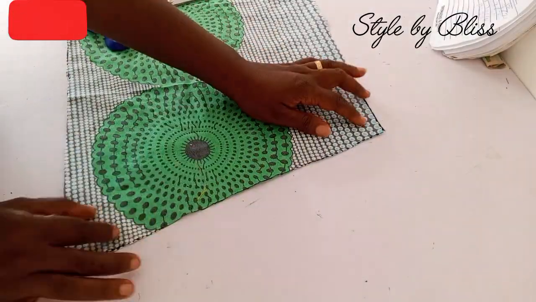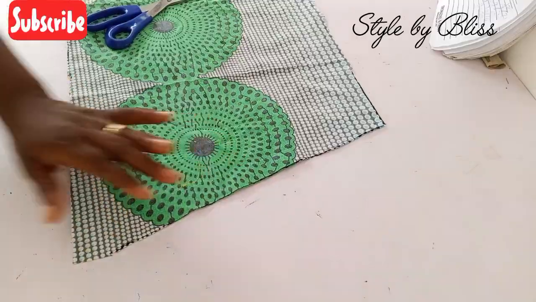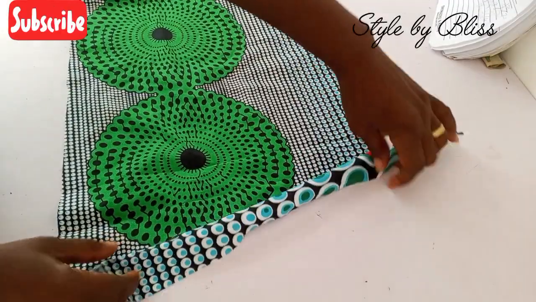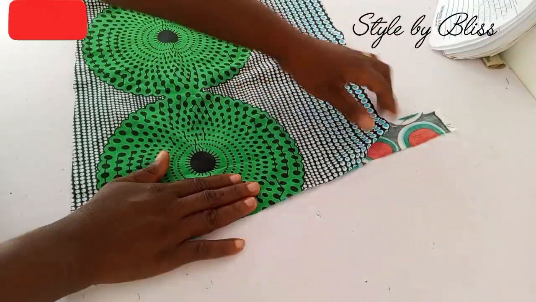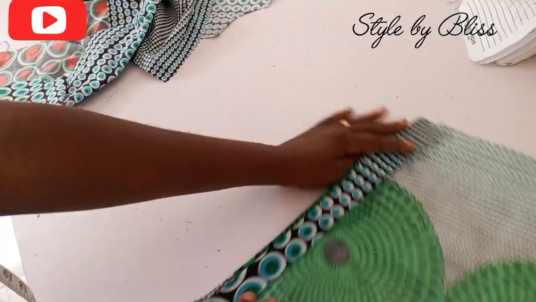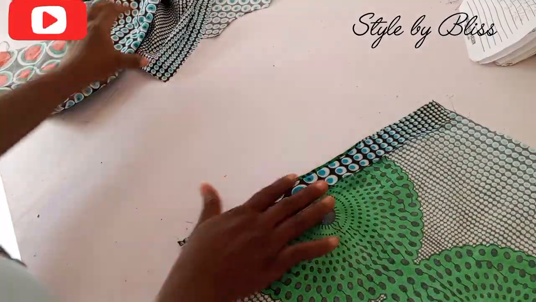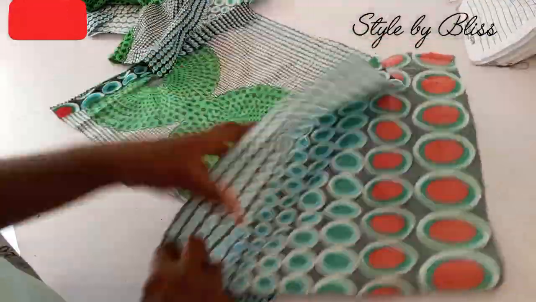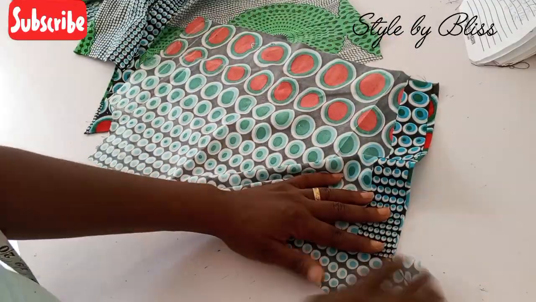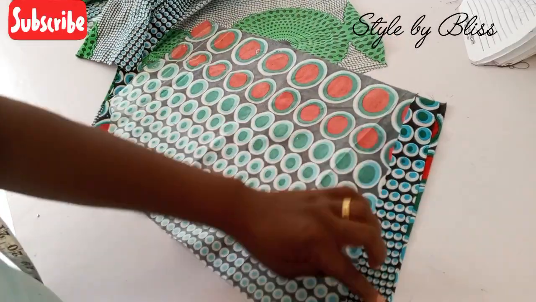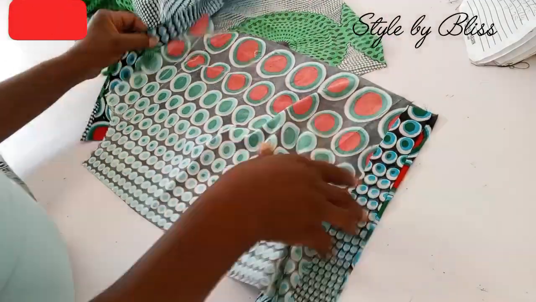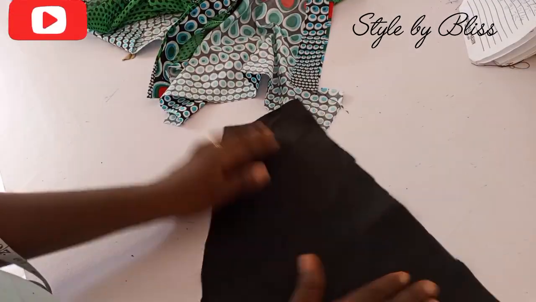So after bringing the front, what we are going to do is just to bring out some pieces to turn it. I'm just going to sew and turn it. So guys, I finished sewing it and I use my hemming gum to hem it down. Okay, this is the back. I've sewn and I use hemming gum to hem it down. So this is the front.